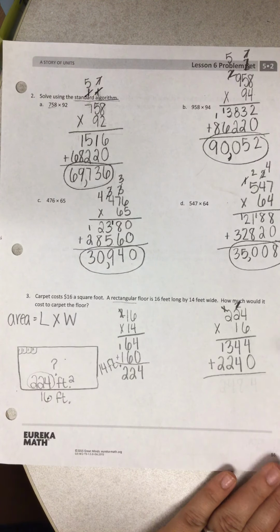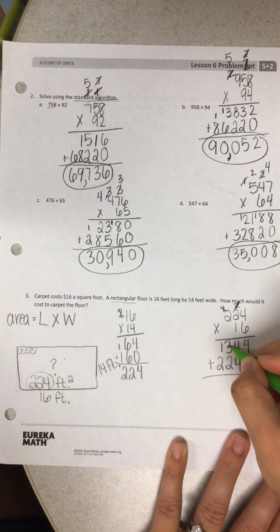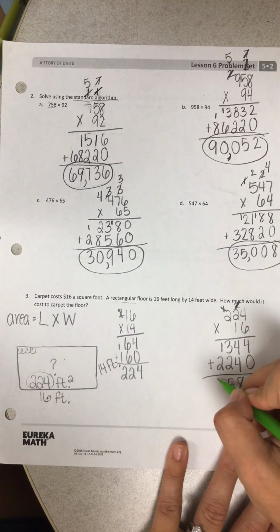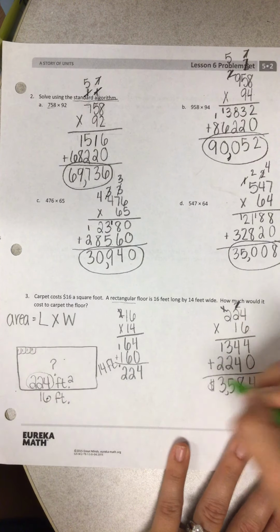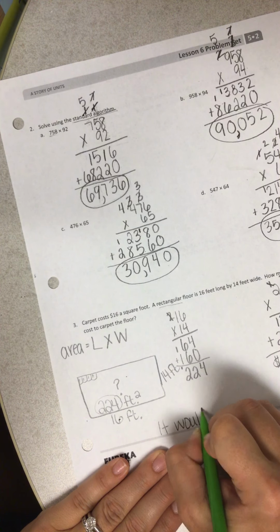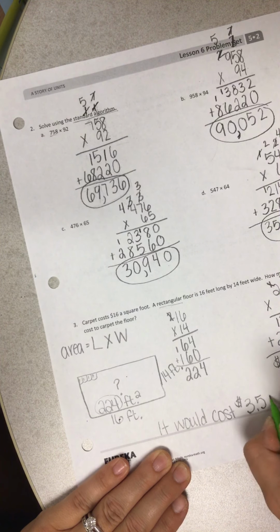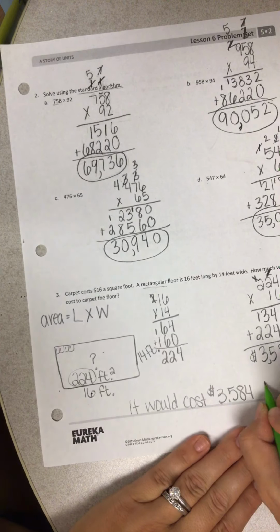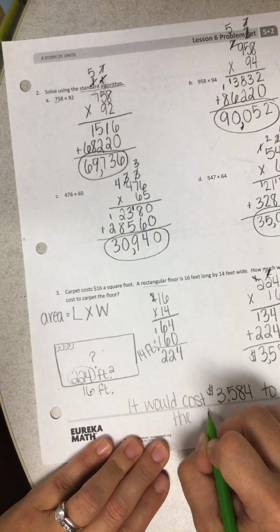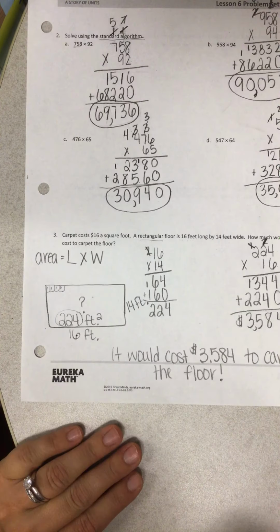So now I'm going to re-add this up. 4 plus 0 is 4. 4 plus 4 is 8. 3 plus 2 is 5. 1 plus 2 is 3. So to be able to carpet this, it would cost $3,584 to carpet the floor. Okay, might be a lot of money, but it is a pretty big room.